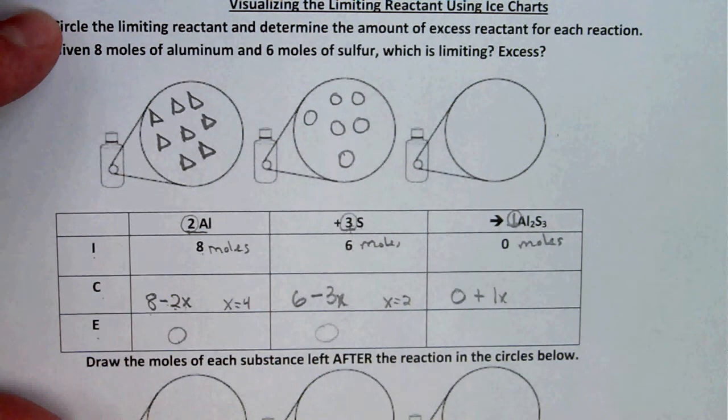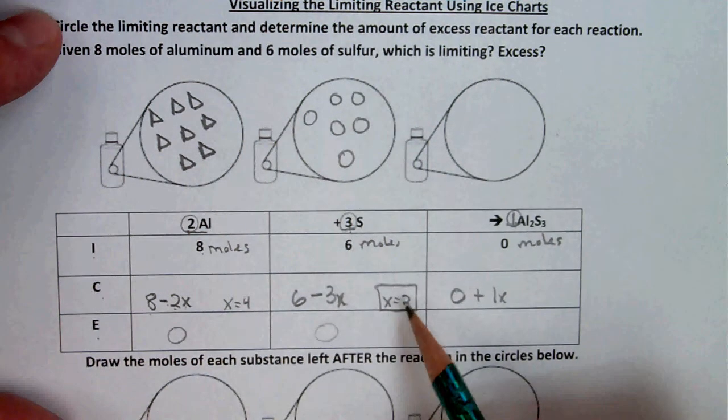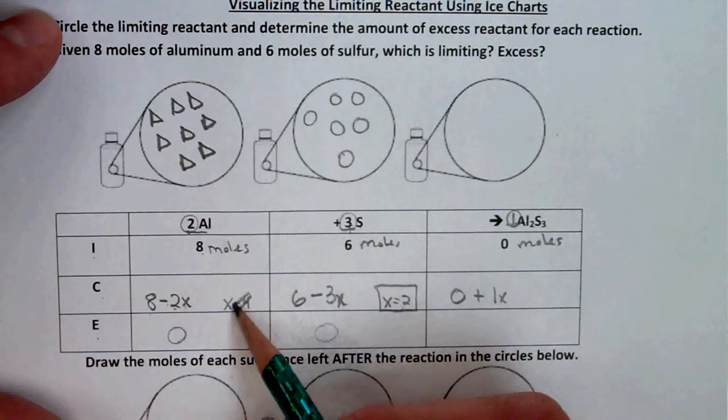So which one is correct? We always choose the smaller of the 2. This is correct. This one is not.